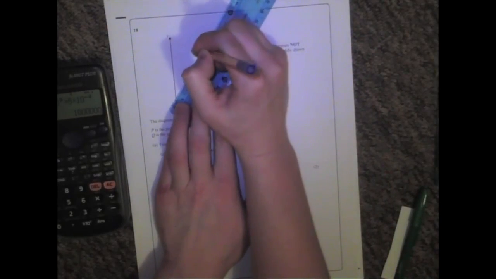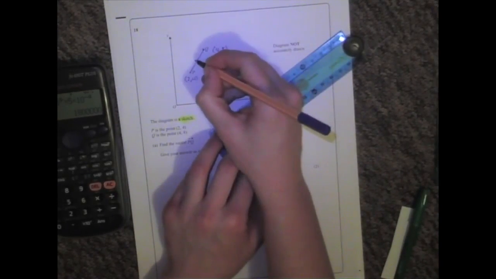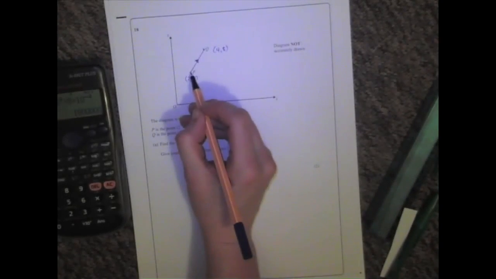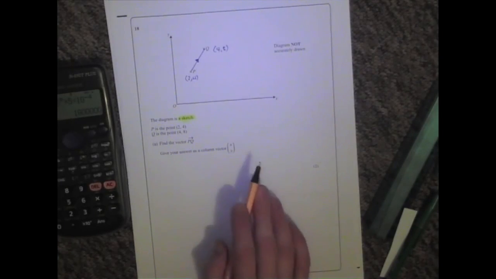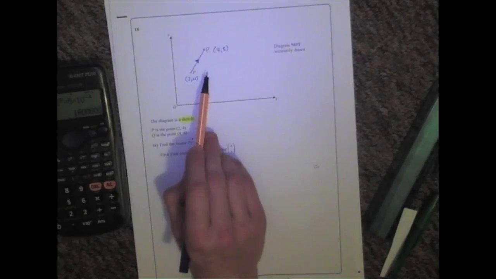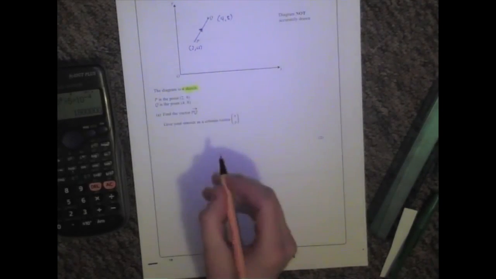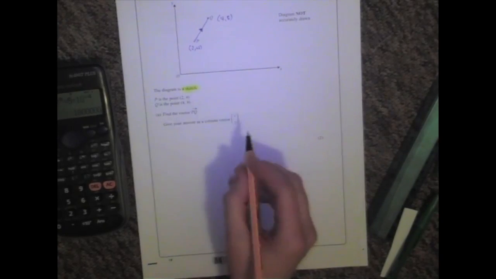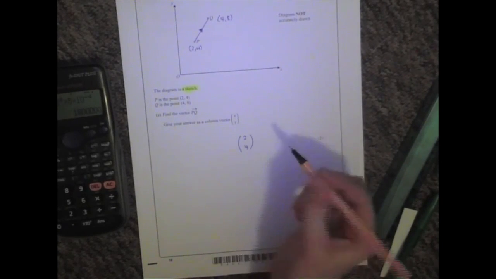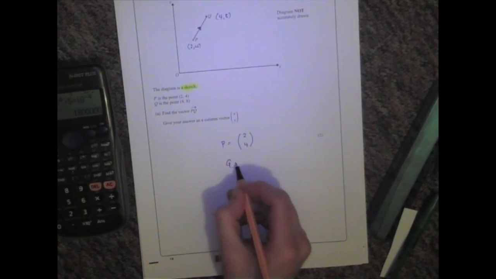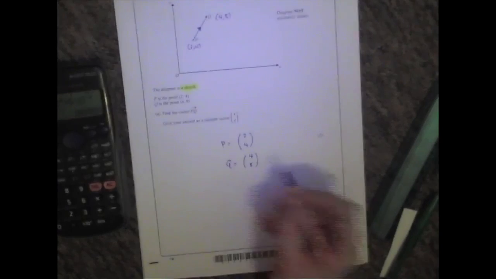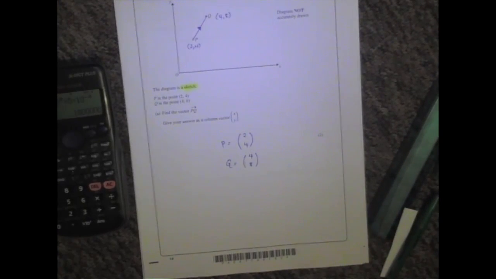So this is the vector that we're looking for here. How do I get from P to Q? So the way that I'm going to need to look at that is I can just simply count how far I go on the x-axis and on the y-axis. And the easiest way to do that is to rewrite these as column vectors. So for P, my column vector is 2, 4. So that's my x value and my y value. For Q, my column vector is 4, 8. My x value and my y value.